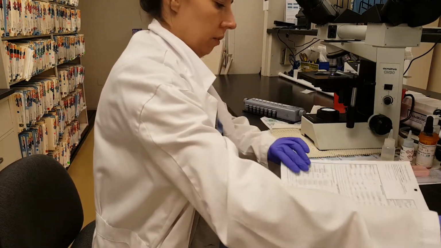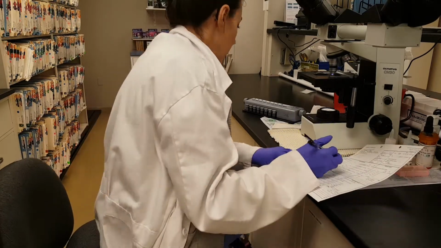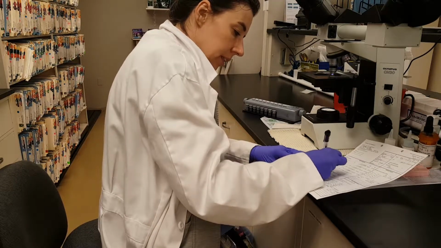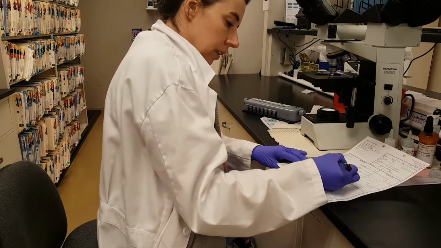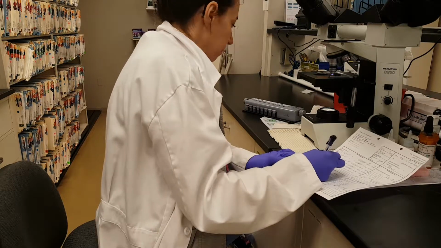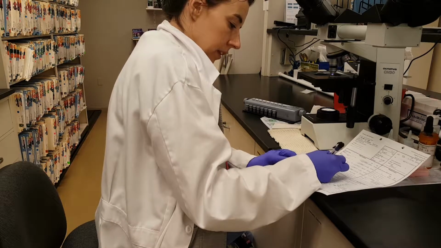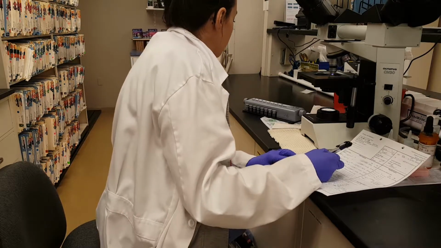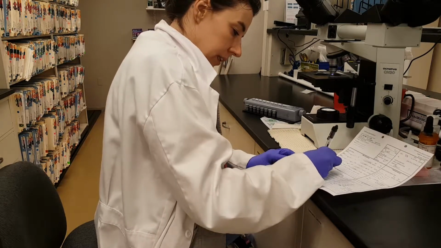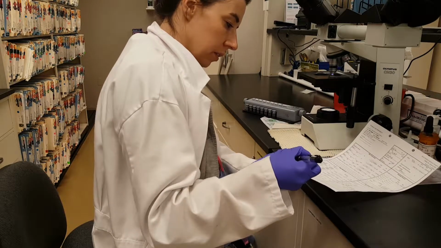We're going to go ahead and record how many of each we got. So neutrophils, 77%. Bands, we did not have any. Lymphocytes, 15%. Monocytes, 8%. We did not have any EOs or BASOs.